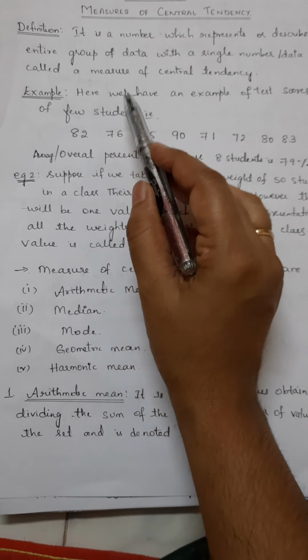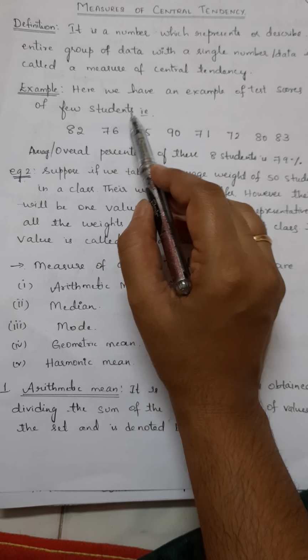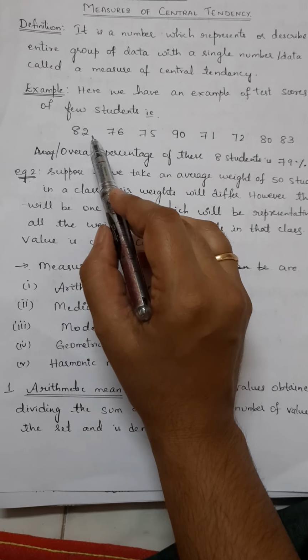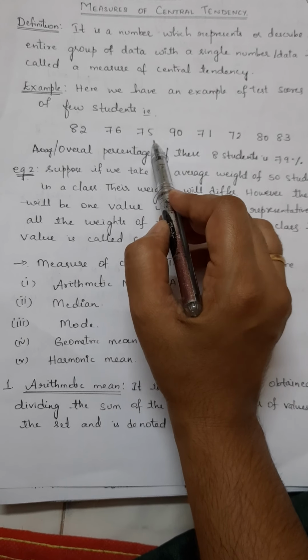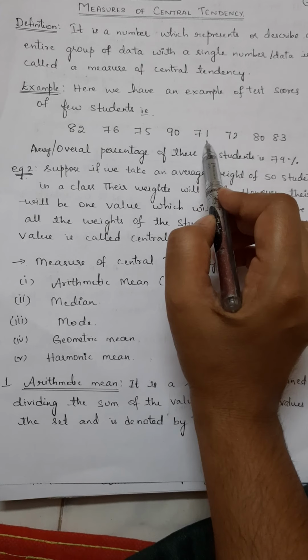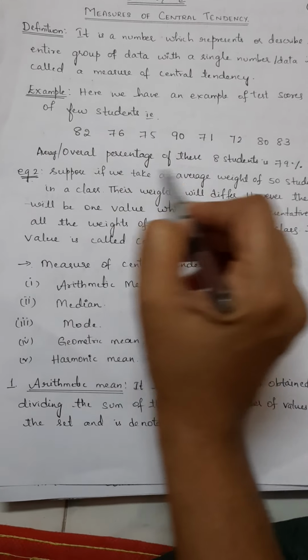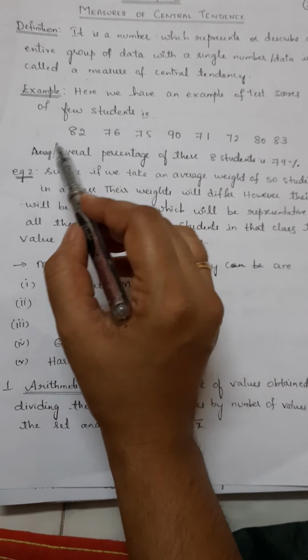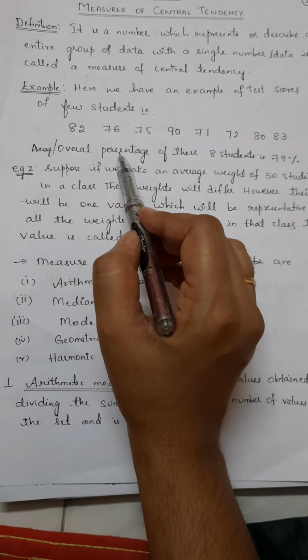For example, here we have taken test scores of a few students who have scored marks as 82, 76, 75, 90, 71, 72, 80 and 83. Here we have a set of scores. We can express these scores as an average percentage.